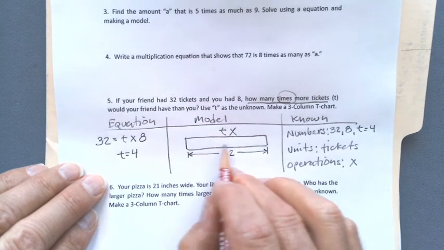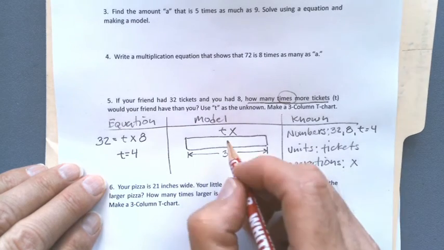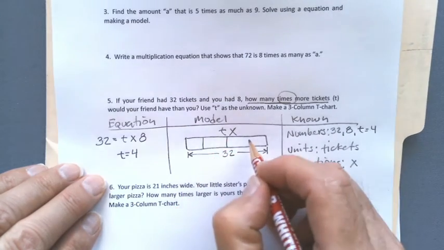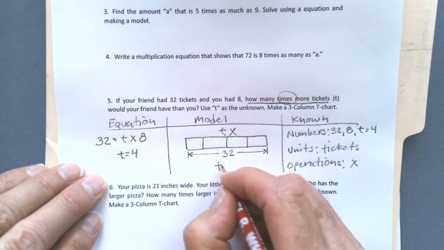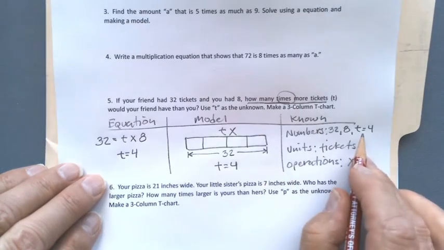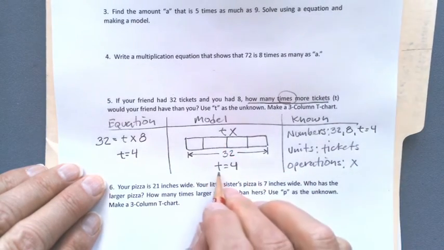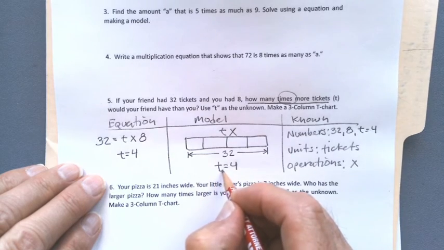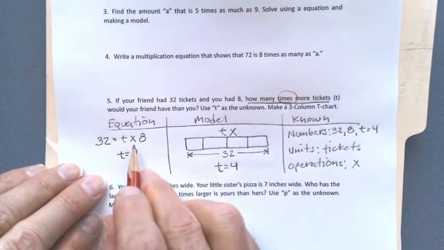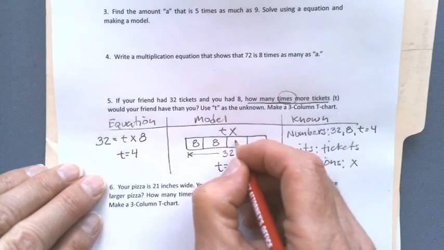So that means we have to divide this ribbon model into how many equal boxes? 4 equal boxes, because T is equal to 4. You know how to have T here, T here, and T here? I'm not putting the value in here for T. I'm saying this is what T is going to be. This is the unknown we were looking for. And where does 8 go? 8 would go in here.